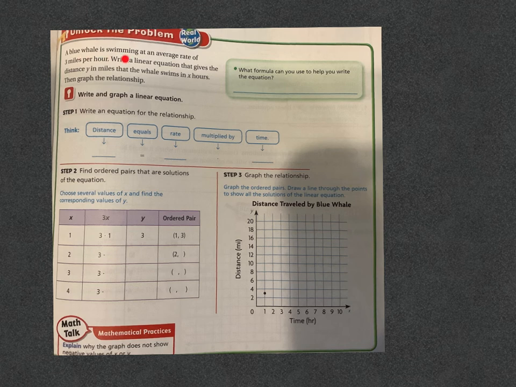We have a blue whale swimming at an average rate of 3 miles per hour, 3 miles per 1 hour, right? Write a linear equation that gives the distance y in miles that the whale swims in an unknown x amount of hours, and then graph the relationship. So the two unknowns we have are how many hours, and they told us to call those x, and how far in that many hours, and they told us y.